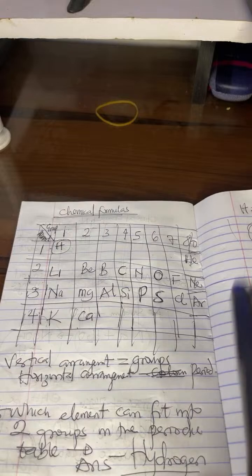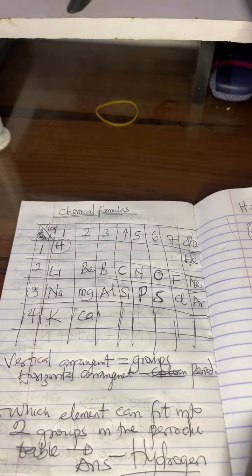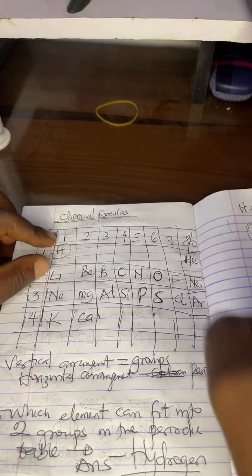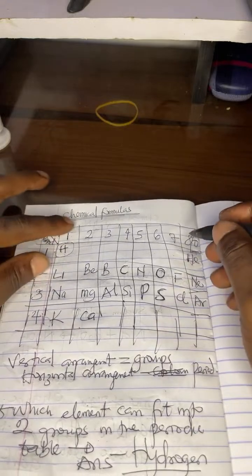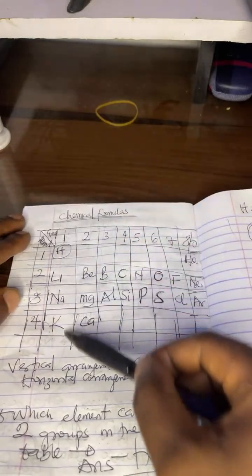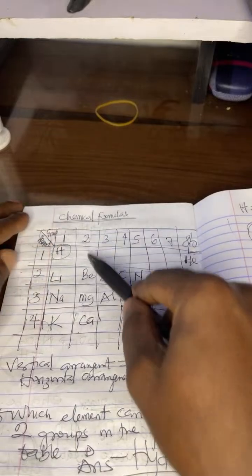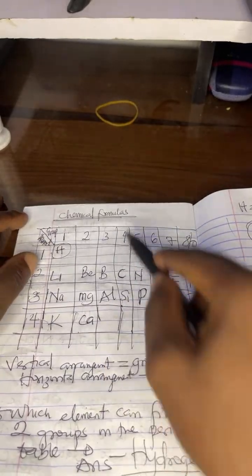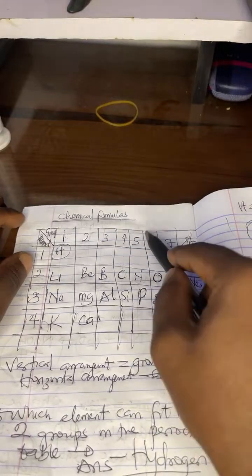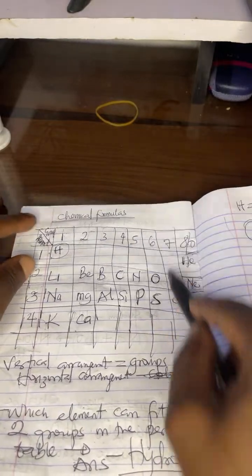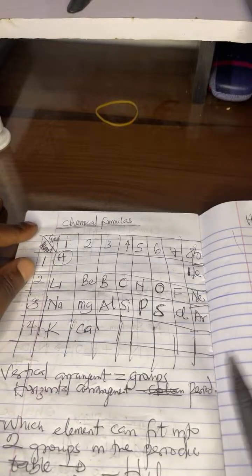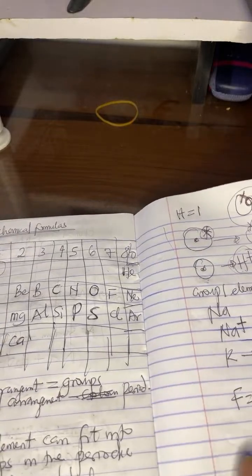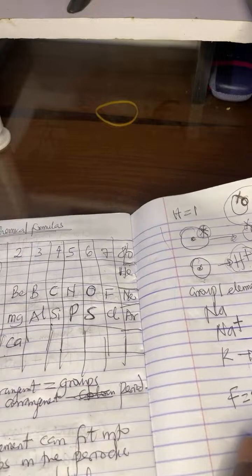You have to know what they call these elements. Group 1 elements, we call them a name. Group 2 elements, we call them a name. Group 3, group 4, group 5, group 6, group 7, group 8, we call them a name. So we are now right, because we'll be making reference to this table.